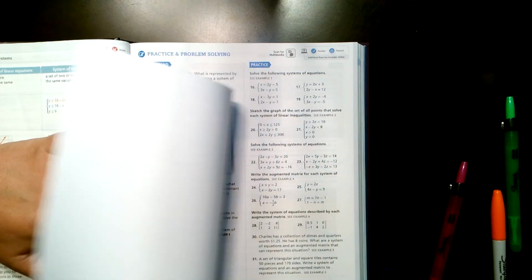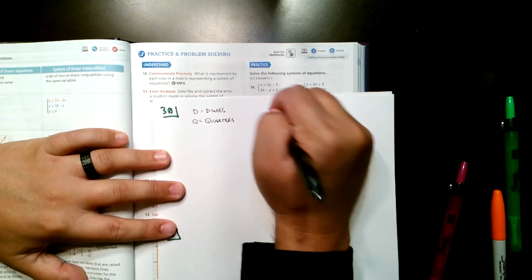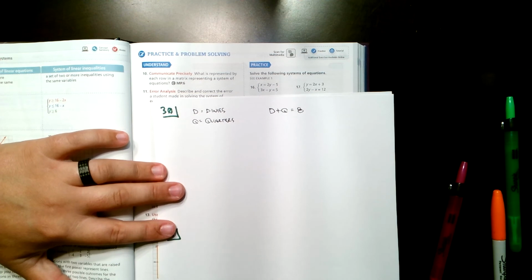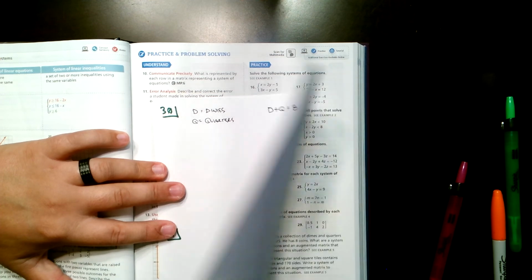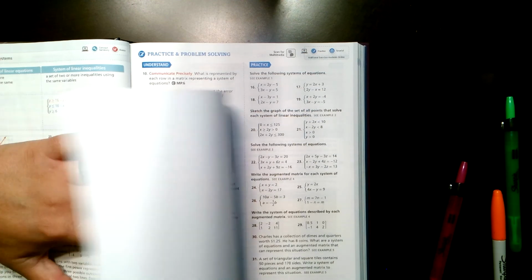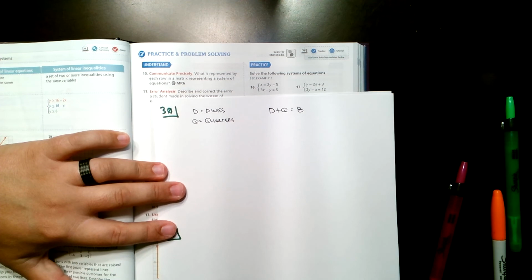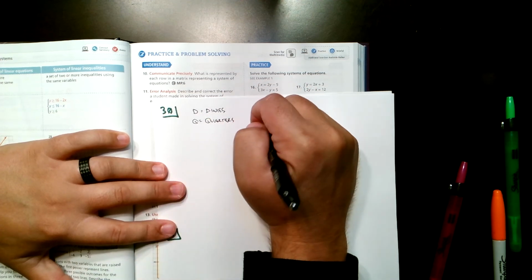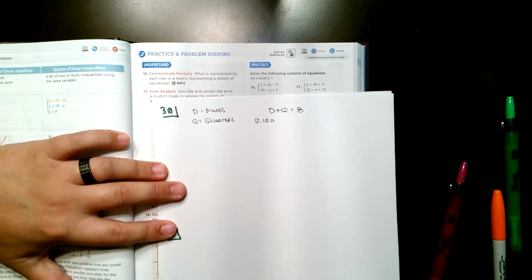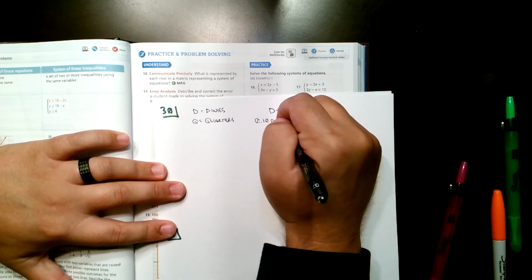I'll use D for dimes and Q for quarters. If you want to use X and Y, you could. It says I have 8 coins. So if I take the number of dimes plus the number of quarters, I should have 8 of them, right? That's just talking about the number of actual coins. The second one is going to talk about money. So the dimes and quarters have to add up to $1.25.